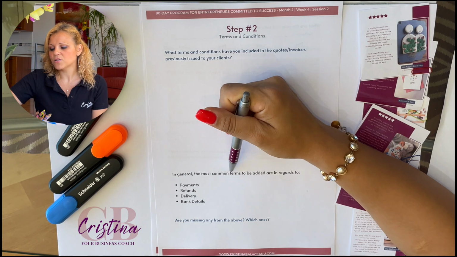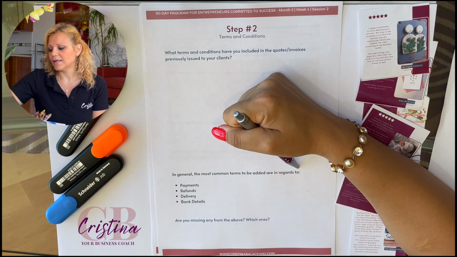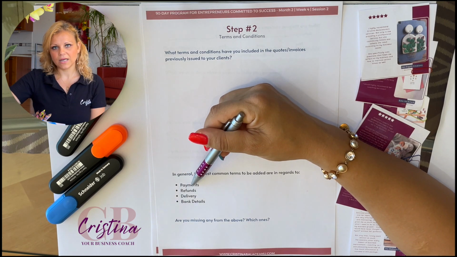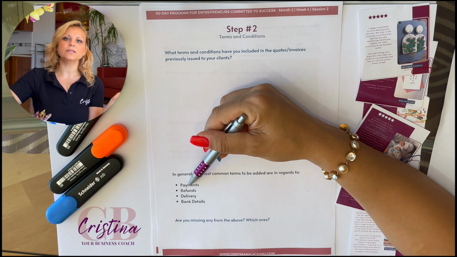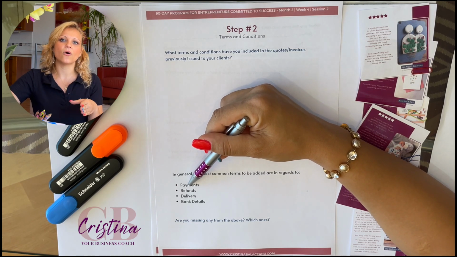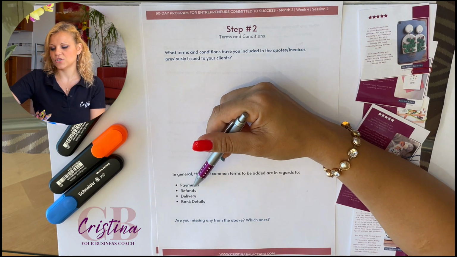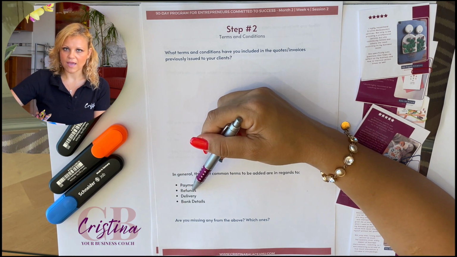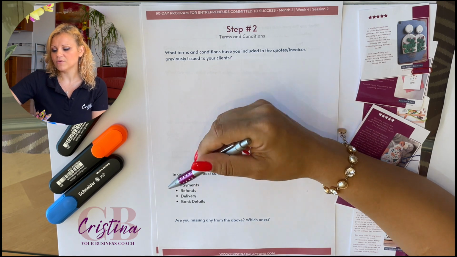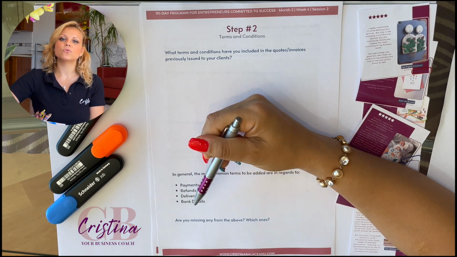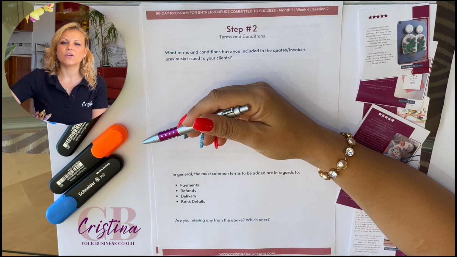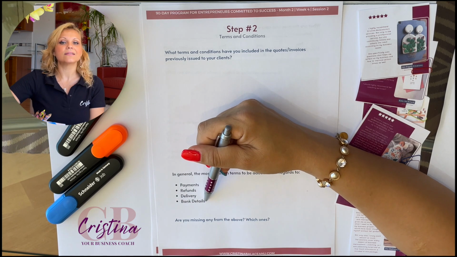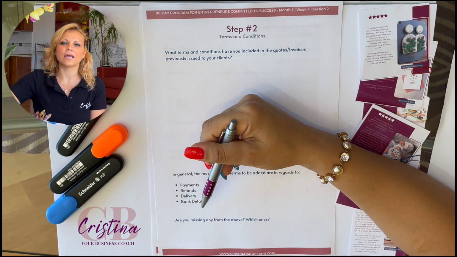Now, in general, the most common term to be added in the terms and conditions at the bottom is the payment terms. Okay, so how do you want to get paid? Do you want to get a 50% down deposit, or payment on delivery or on collection, or do you give them a credit after? Now, refunds, in case you have any, how are you going to deal with them? Deliveries, if you do the delivery yourself, or you give them a specific term from when they buy till you actually deliver, and the bank details or any way they can pay you.